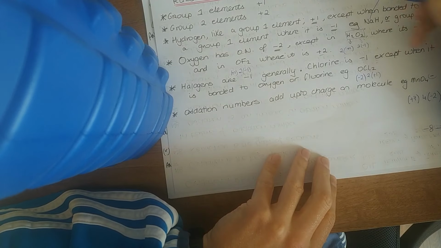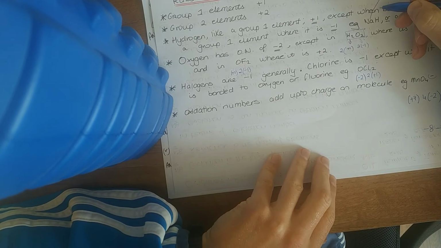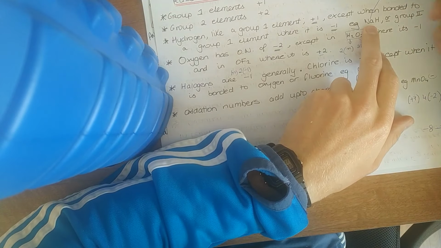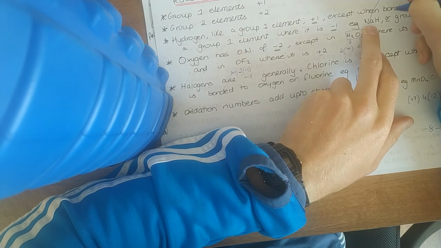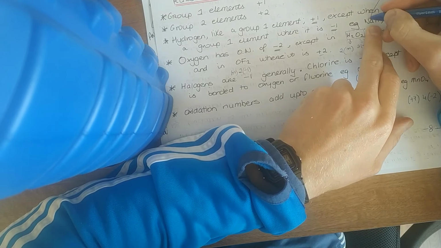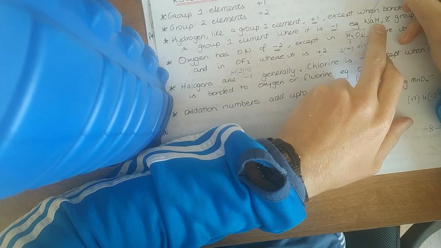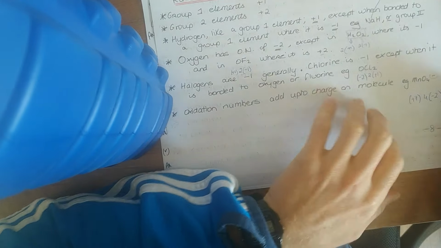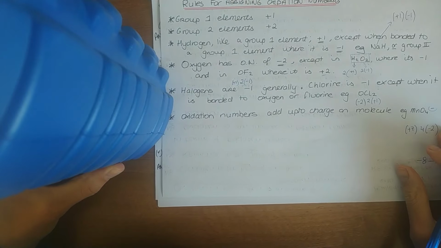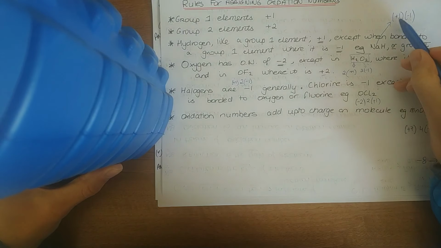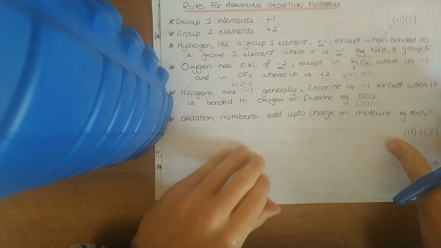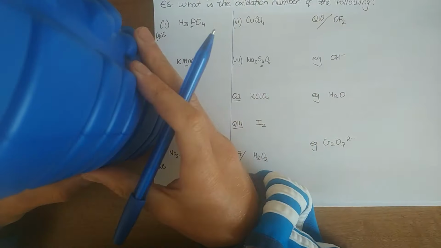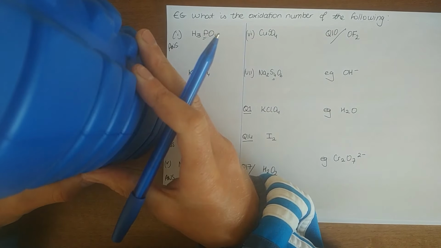Same here in our NaH, and we fill it in as well. Na, it's a group 1 metal, so it's +1 because it loses 1 electron. Hydrogen matches up to the charge on it. There's no charge on it, so it's neutral. So that must be -1. Yeah, so sodium +1, hydrogen -1. Right, I'll do examples in this, and it will start sinking in after a wee while.